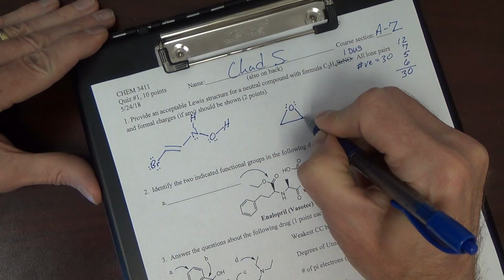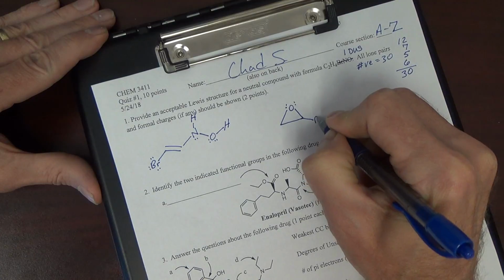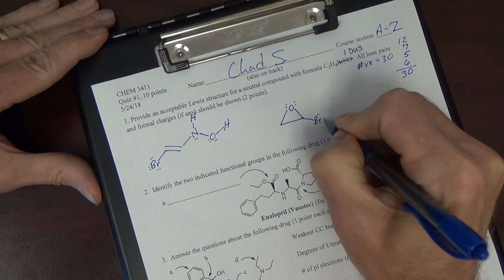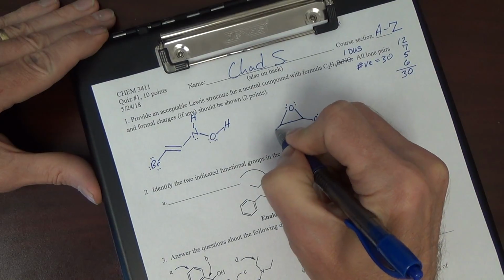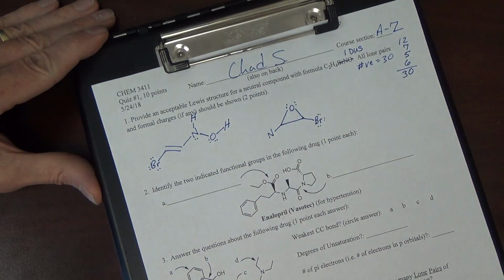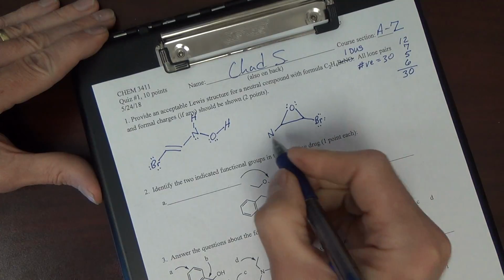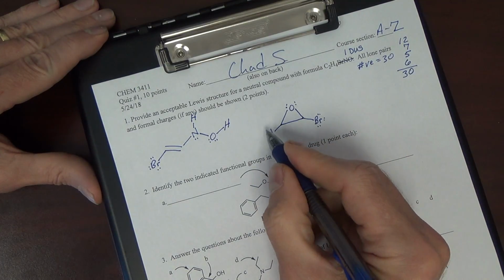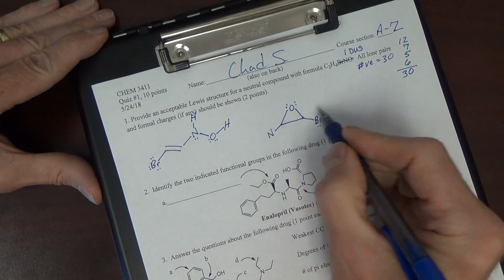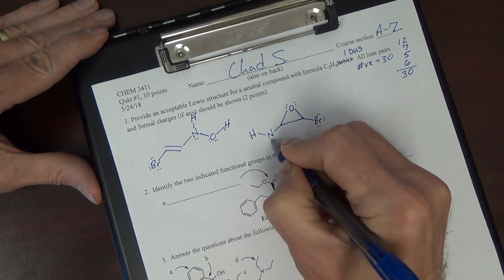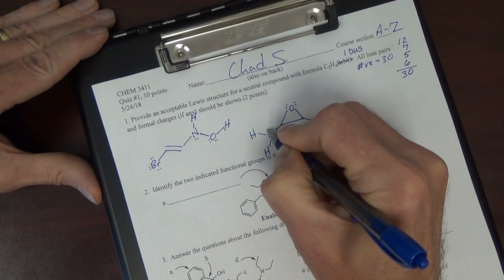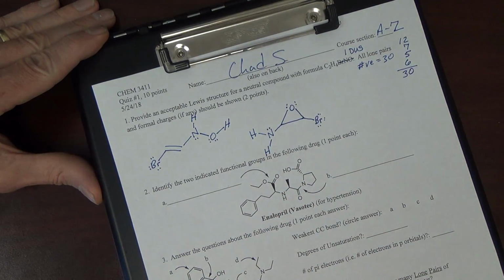We can bond here maybe a bromine with 3 lone pairs, and then maybe over here a nitrogen. Well, the nitrogen has to have 2 other bonds. It's going to have to be H's. We've used the carbons already. We've used the oxygen and the bromine, but we can put H's here. And a lone pair. Typical bonding.